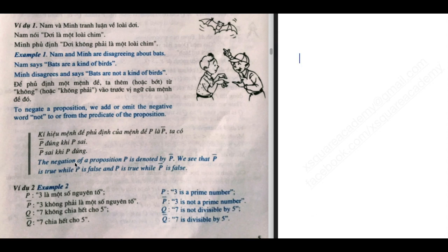The negation of a proposition P is denoted by not P, or P with a bar over it. So we can call it not P or P bar. I'll call it not P. We see that not P is true while P is false, and P is true while not P is false.